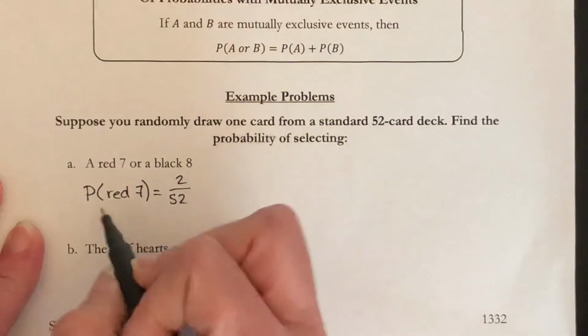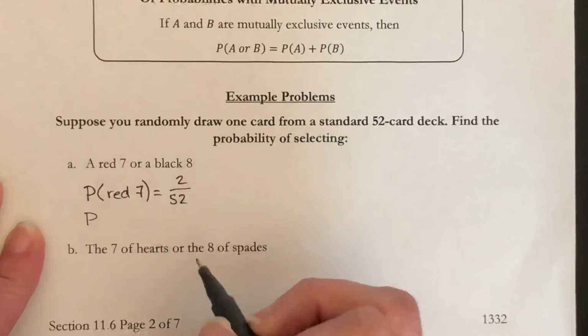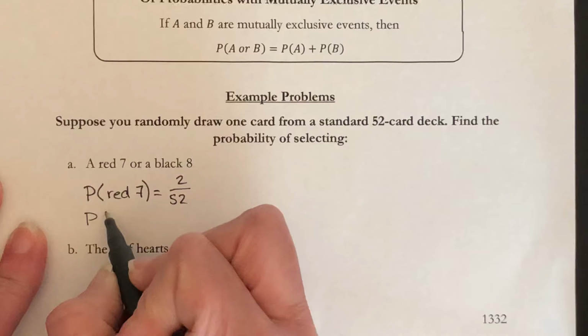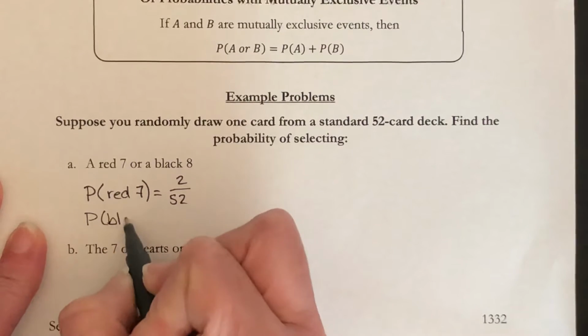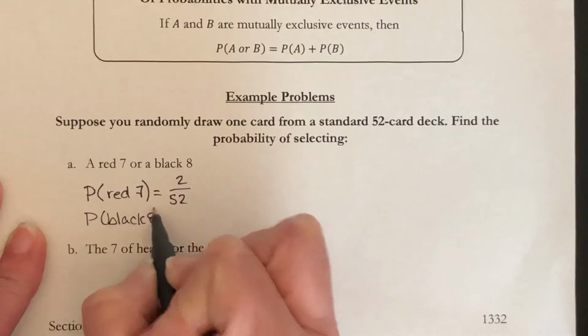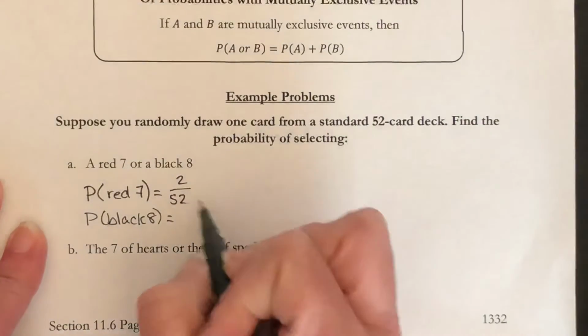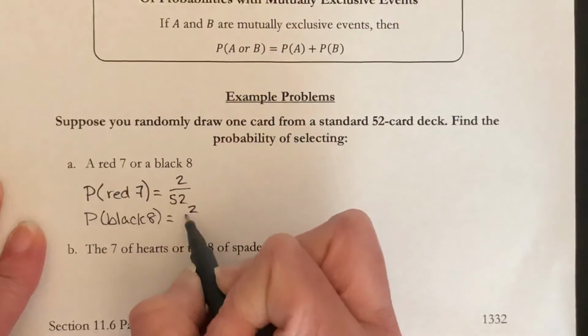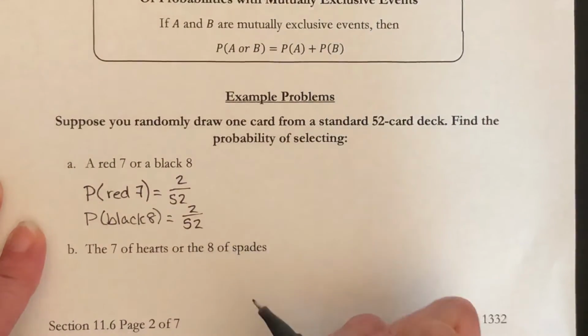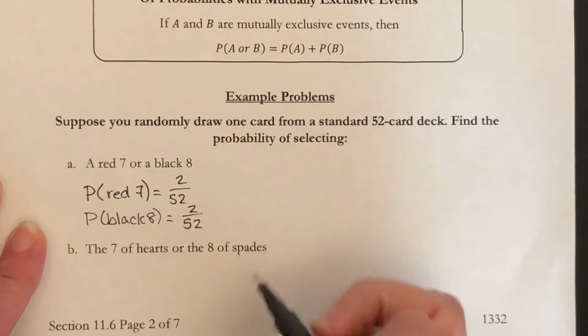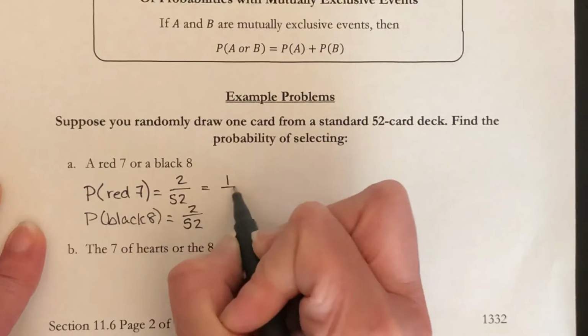I can reduce this in a second. The probability of a black 8 is going to be the same, right? Because there are 2 black 8s and there are 52 cards. So both of these reduce down to 1 over 26.